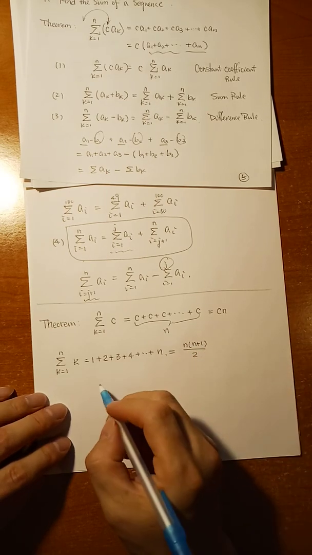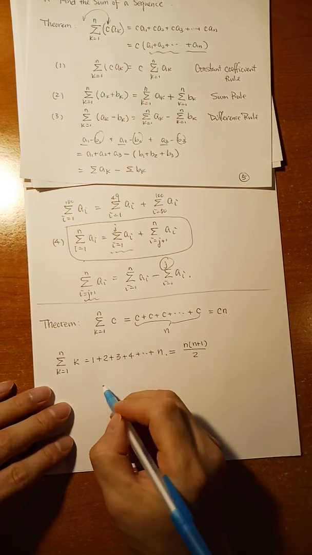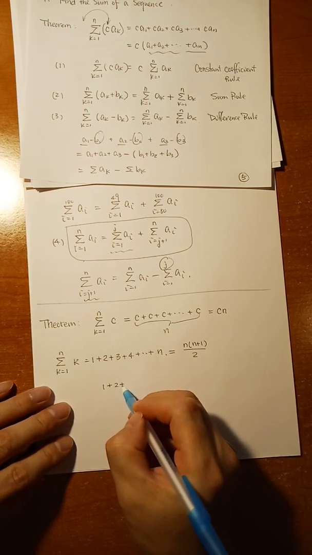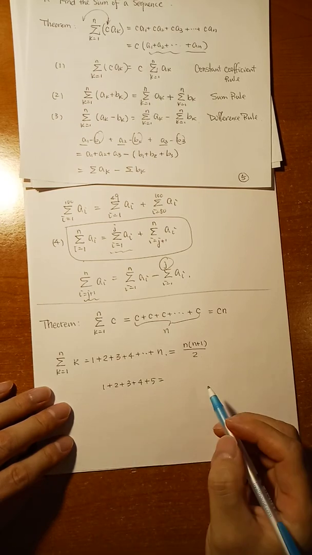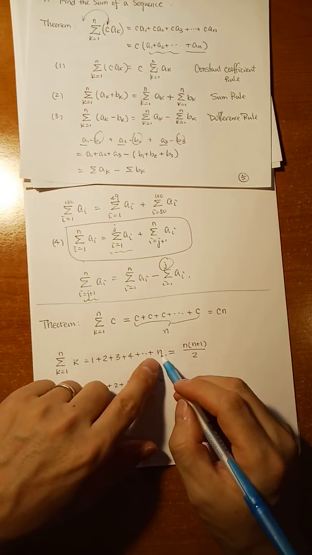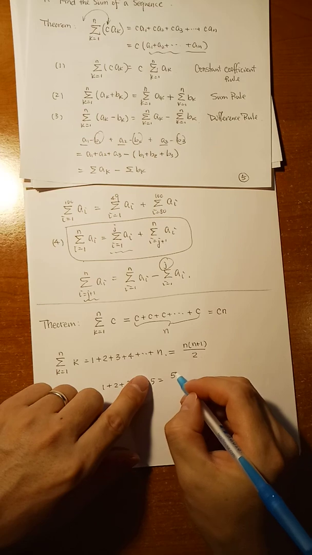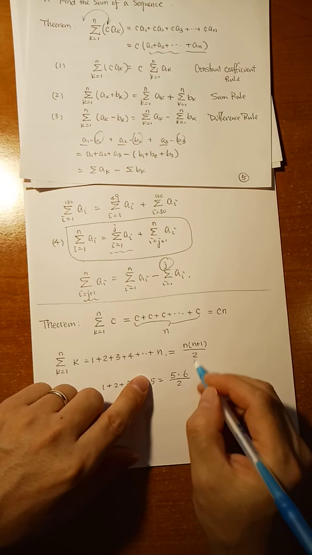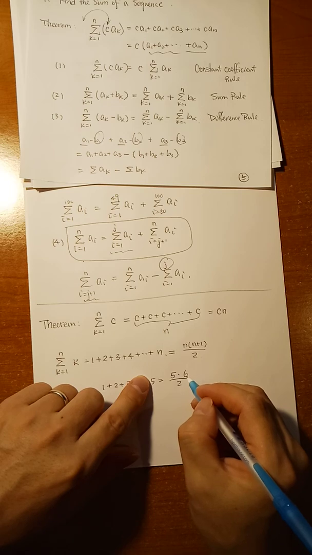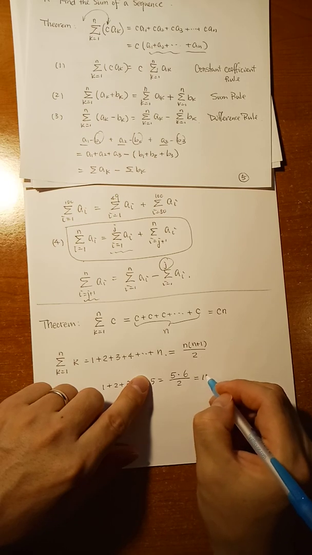For example, let's just try a simple one. Let's add the first 5 integers. From the formula, n is 5, so it's 5 times 5 + 1, 6, over 2. 5 times 6 is 30, over 2 is 15.